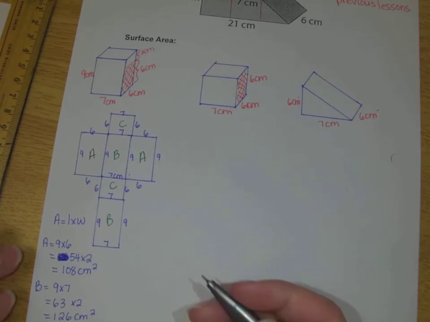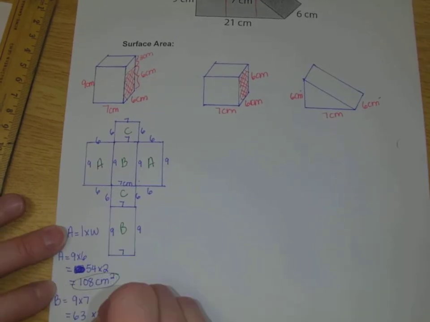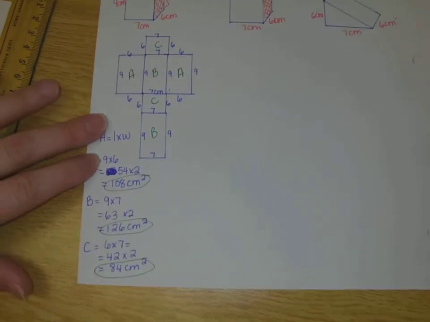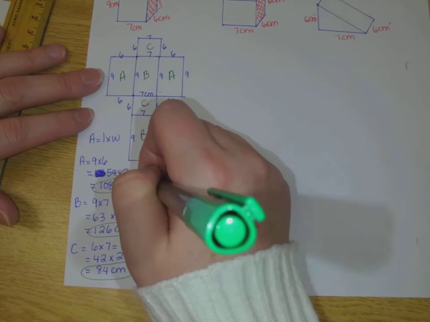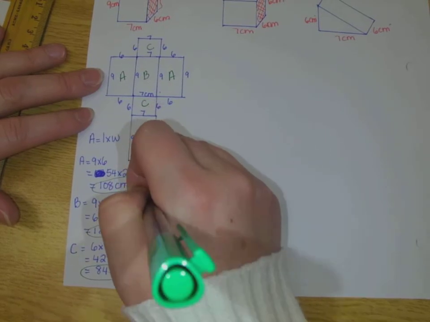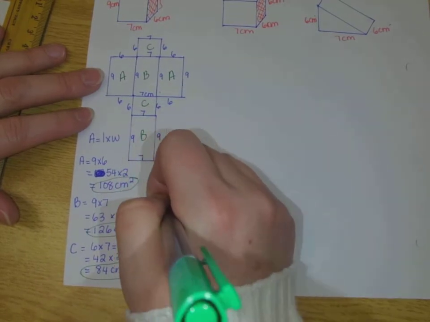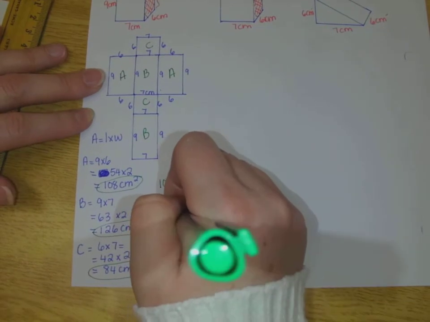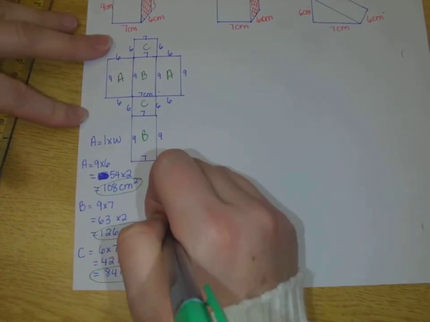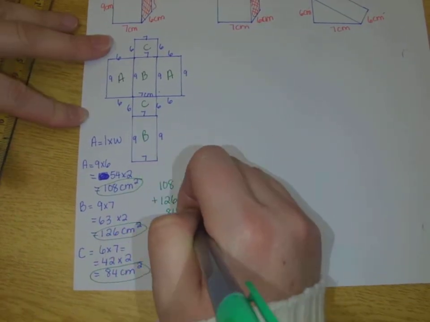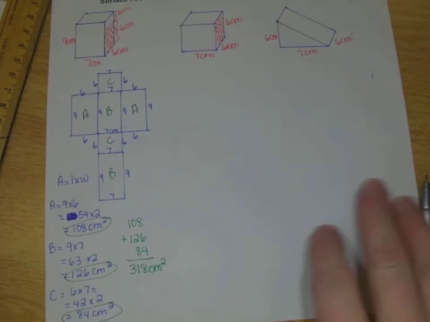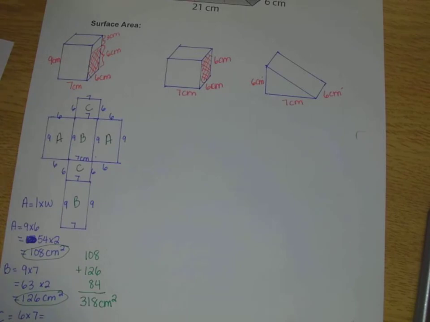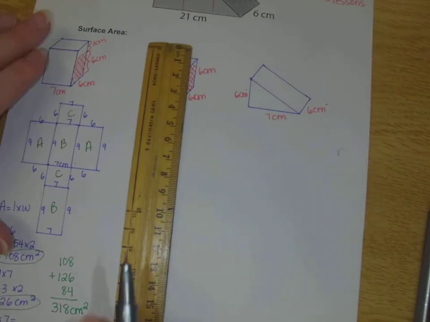Okay, so now we have our totals for each shape. And we have to add these together. So 108 plus 126 plus 84 gives you 318 centimeters squared. So that is our total for shape 1. Okay, so now we're on to shape 2. I told you this is going to be a long lesson, okay?